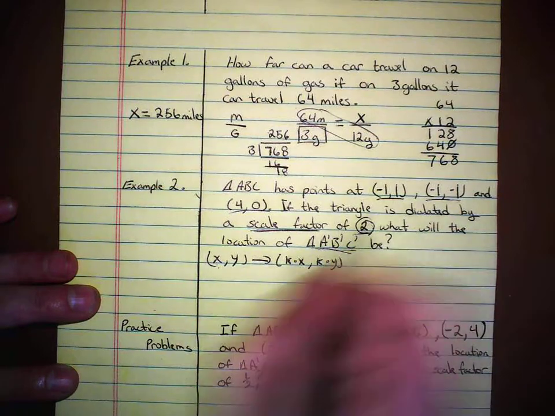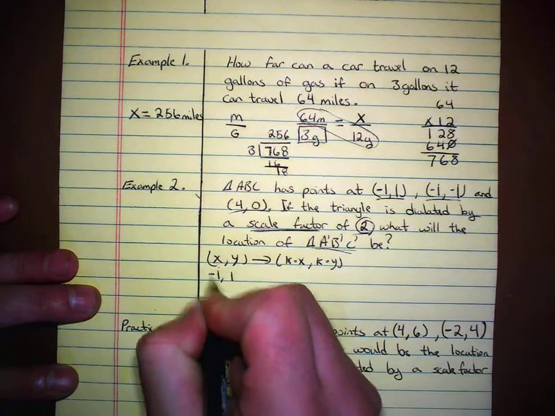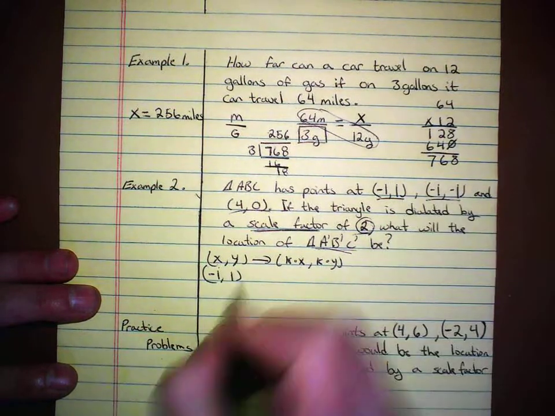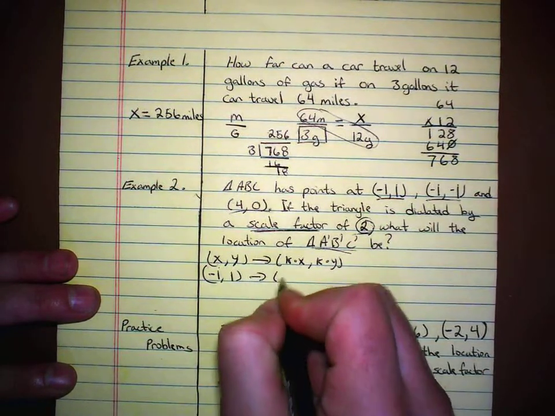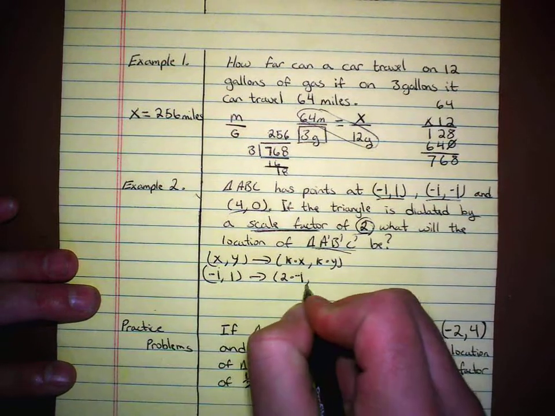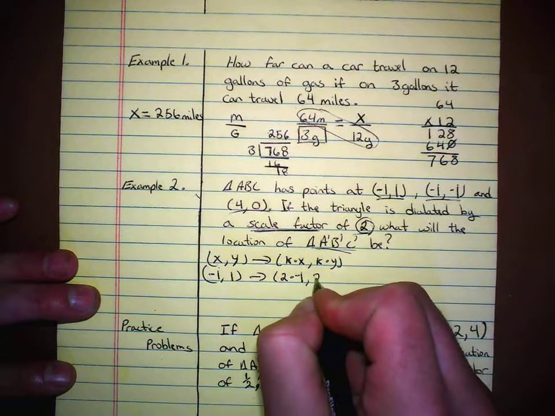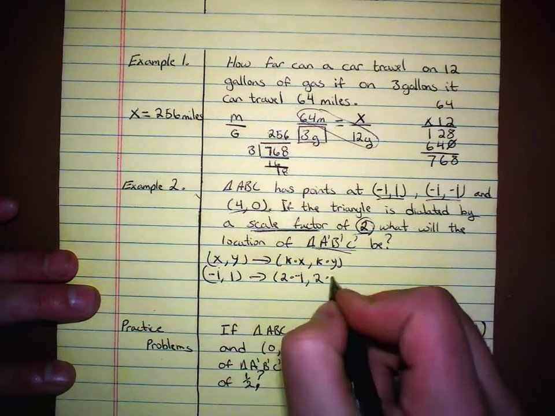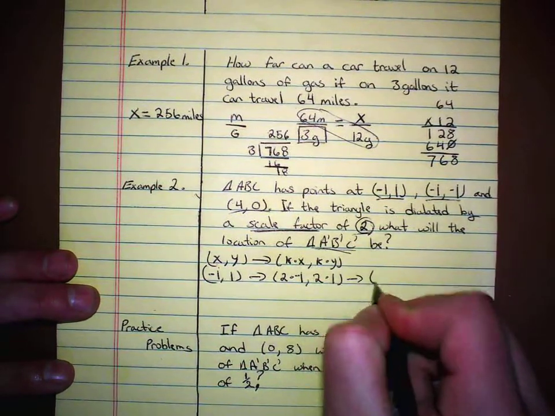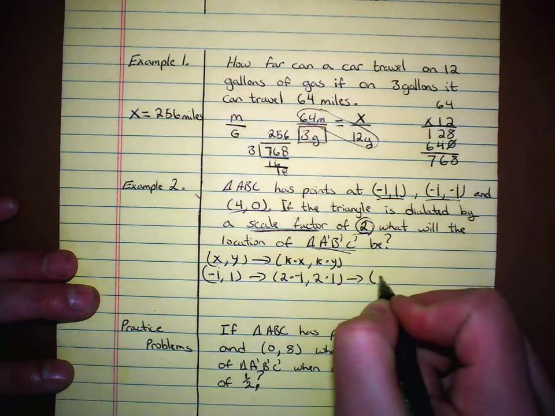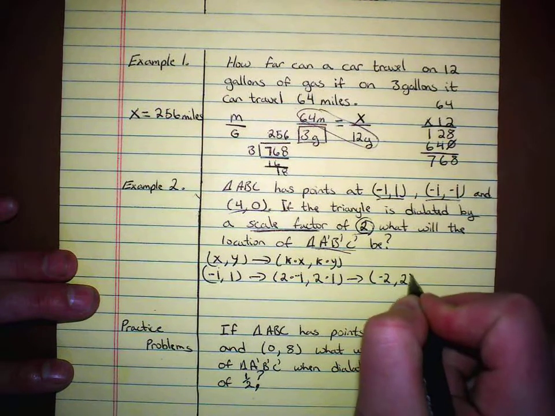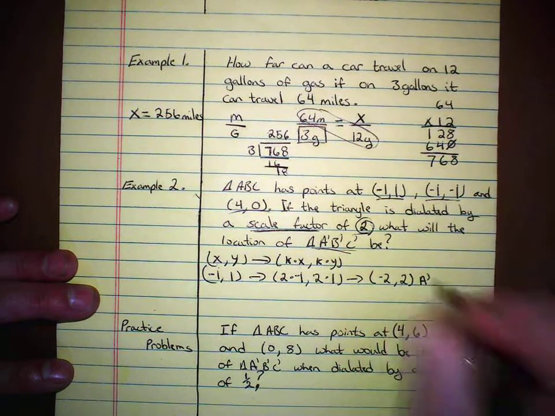Let's start with our first point, -1, comma, +1. This would be in correlation to ABC. This would be point A. So for A, we're going to change this to 2, because that's my K, times -1, my X value, comma, 2 again, because that's my K, times +1. Okay, so 2 times -1 becomes -2. 2 times +1 becomes a +2. This is now the location of A prime.